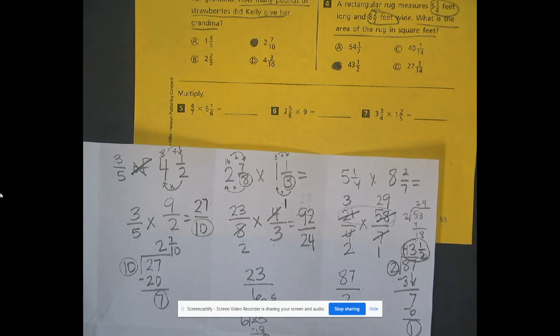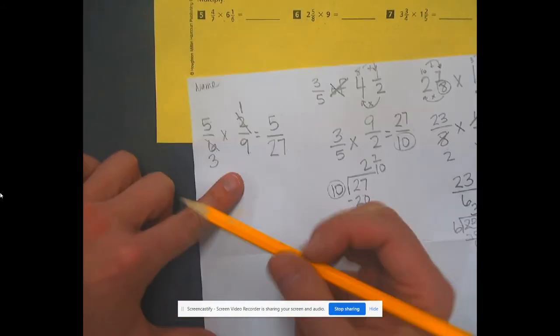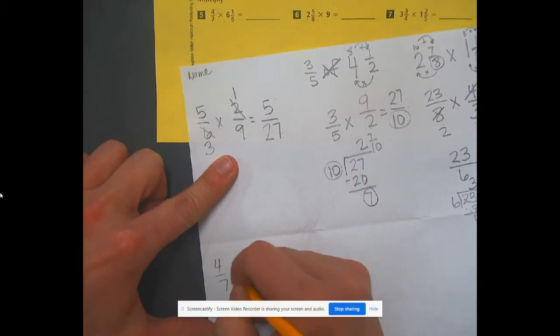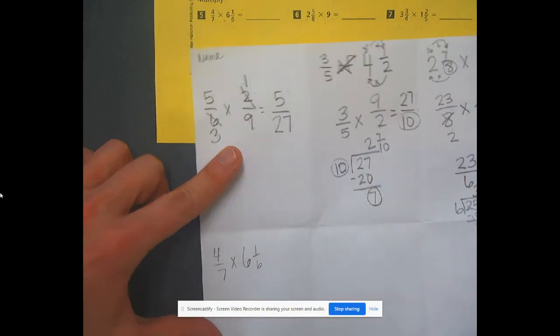Alright, I'm going to quickly go through to check. This should go fast since you already did it. You can tell me quickly what to do, okay? So I want you to be checking yours as I am doing it. 4 sevenths times 6 and 1/6. What's the first thing I do?